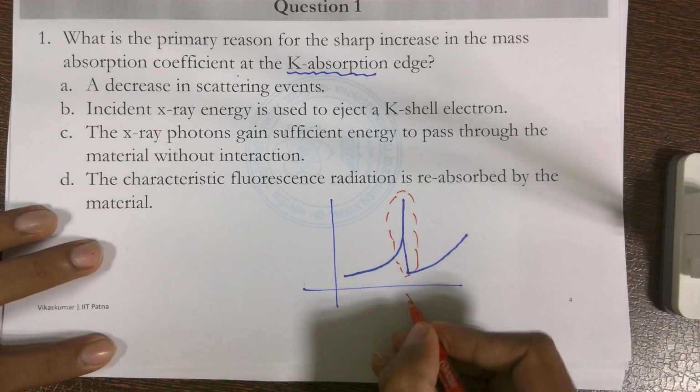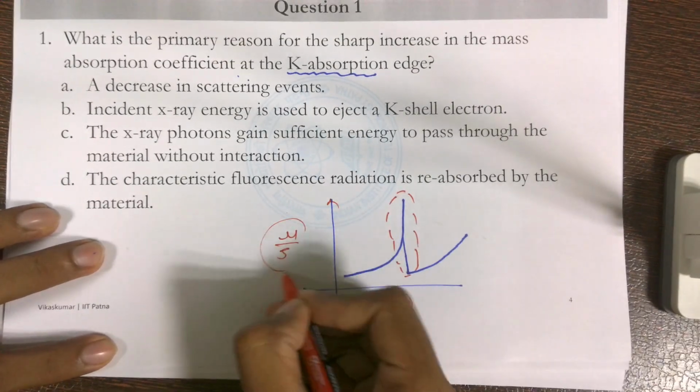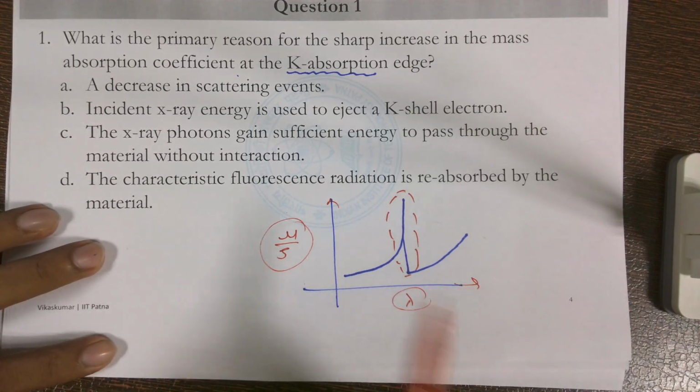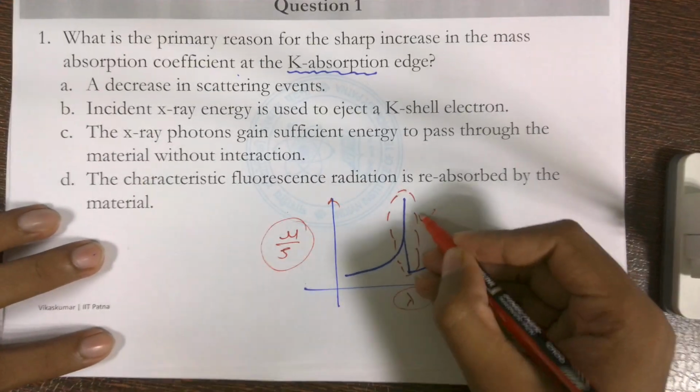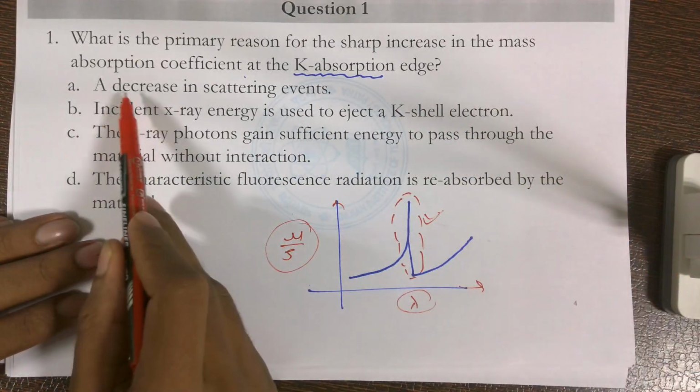On the x-axis we have lambda, on the y-axis we have mu by rho. This is the extent of absorption which is happening, and this is the wavelength. So now the question is why this sharp, sudden increase is there, why this K absorption edge is there.